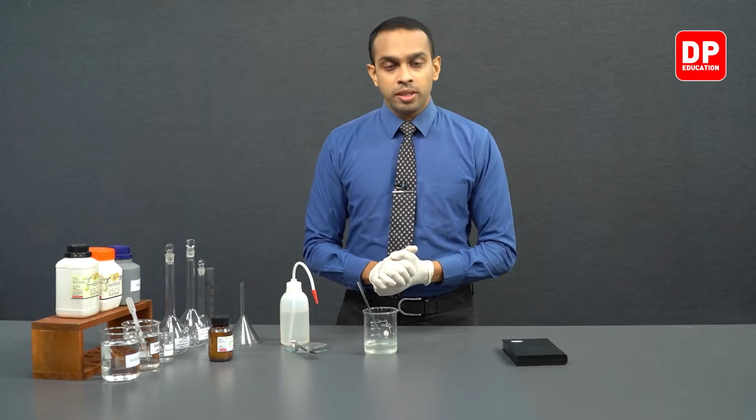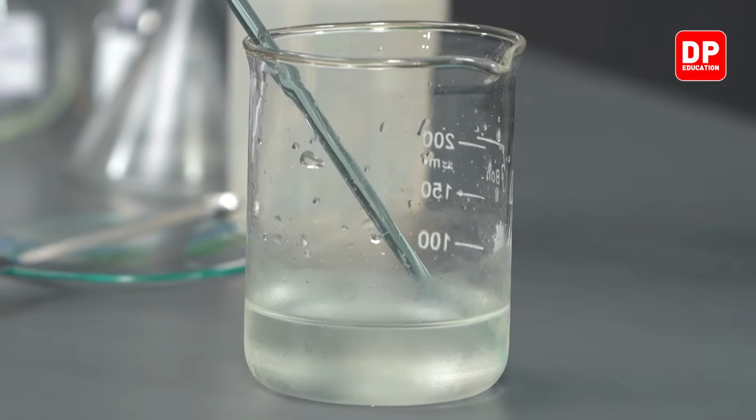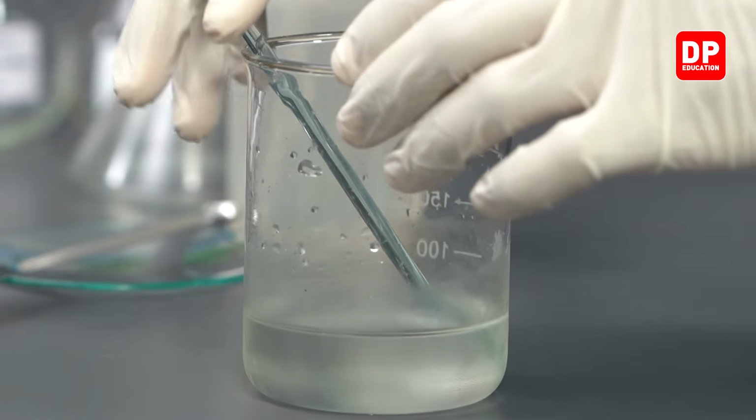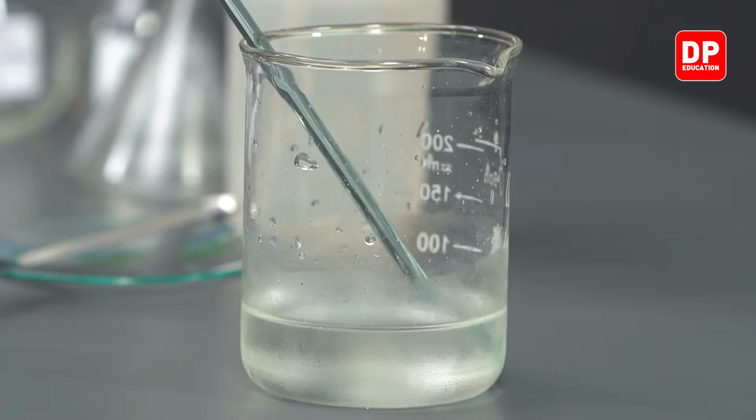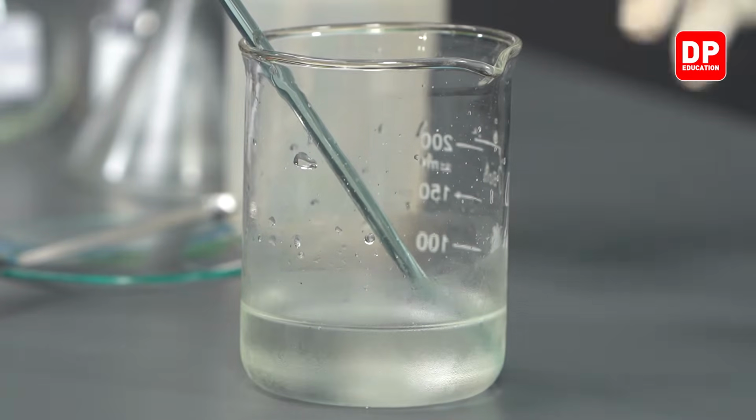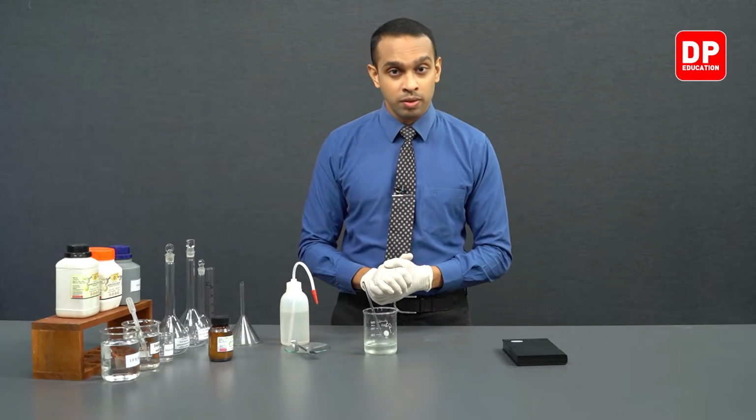Now students, if you observe here, we have dissolved all of the potassium iodide we added, and we have not added over 100 milliliters of water. Actually, it is under 100 milliliters of water in this beaker. But you can make a good observation here.